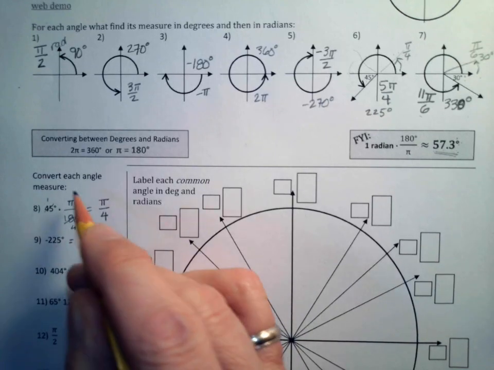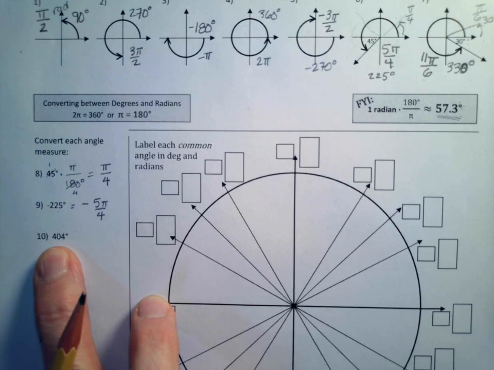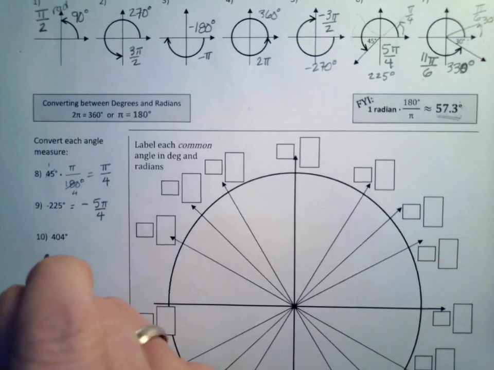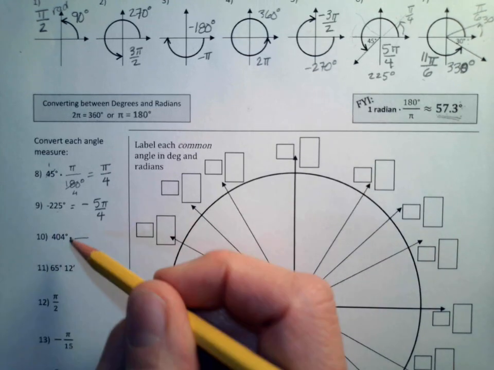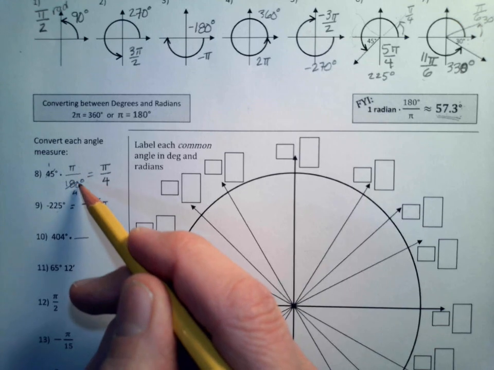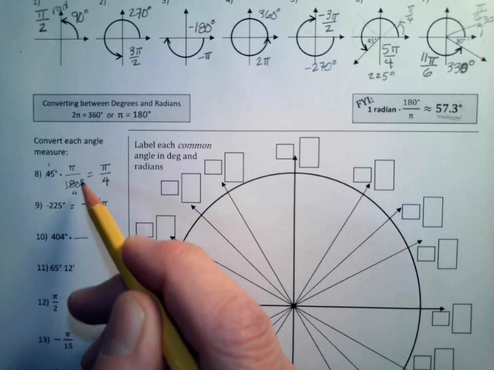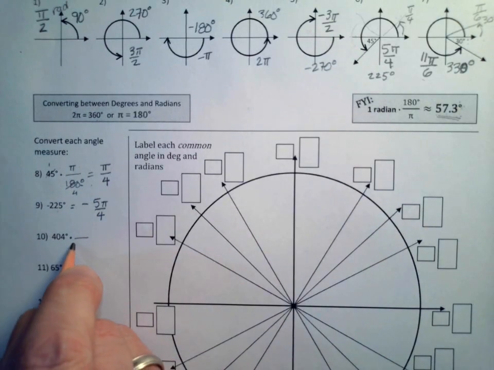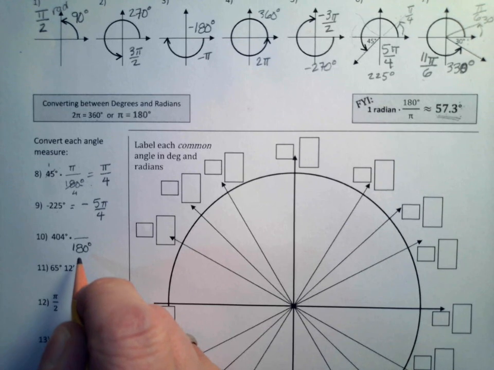And again, if you needed to do dimensional analysis, you certainly can. All right, now this one's not one of our common angles, so yes, we do need to multiply this. How did I decide to do pi over 180 degrees? I need my degrees up here to cancel with my degrees down here. So I know my 180 degrees is in the basement, in the denominator here.